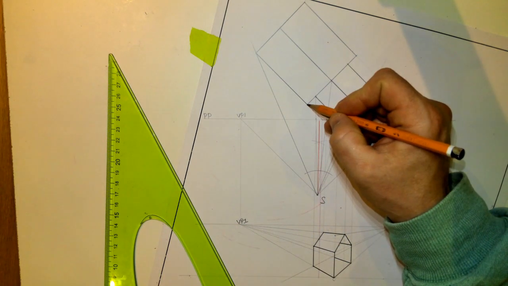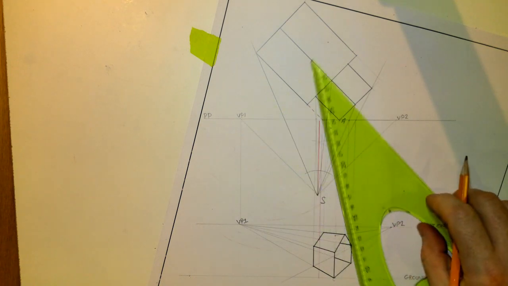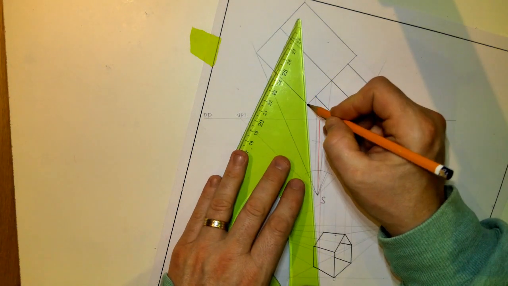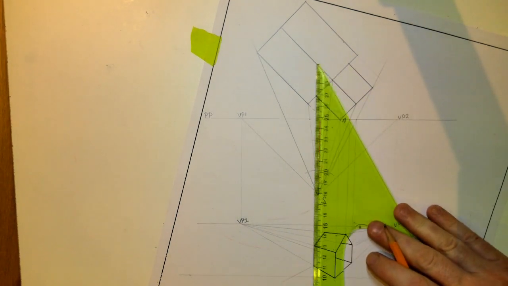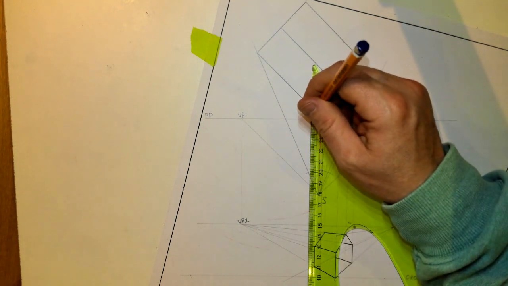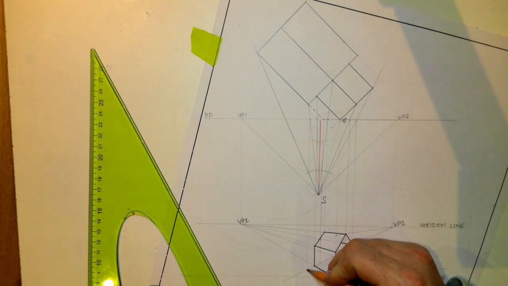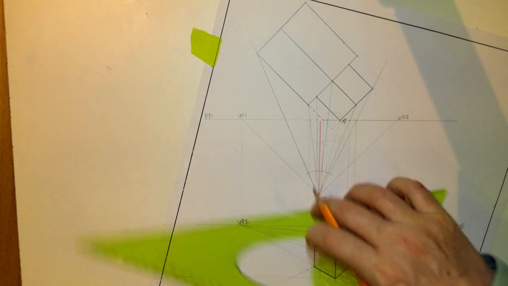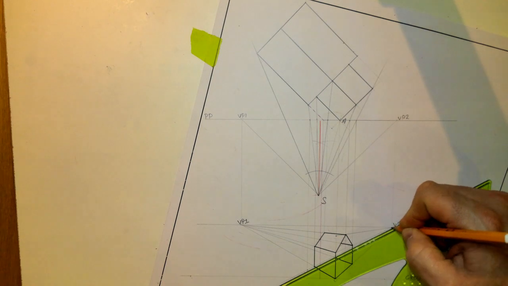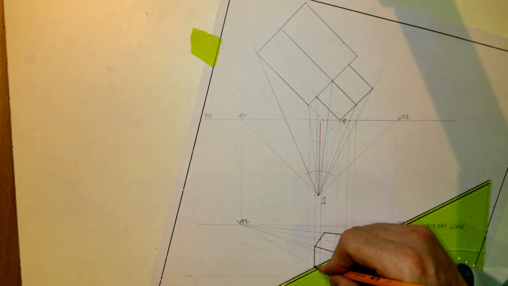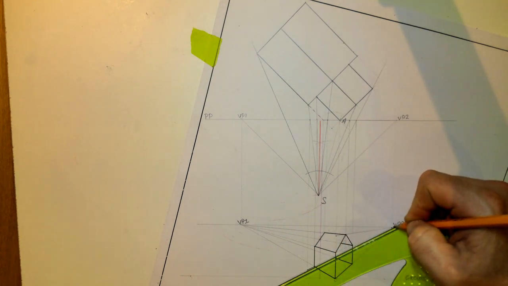So I'm going to deal with that now. That corner on the ground first, so the spectator looks at it, cuts to the picture plane there, and we can drop that down into our perspective view. That's my point on the ground. So I can heavy in that bit of it, making sure I'm projecting right back along to VP2.